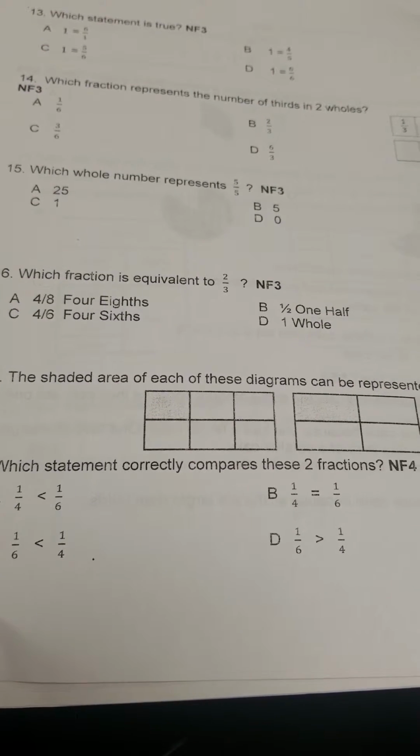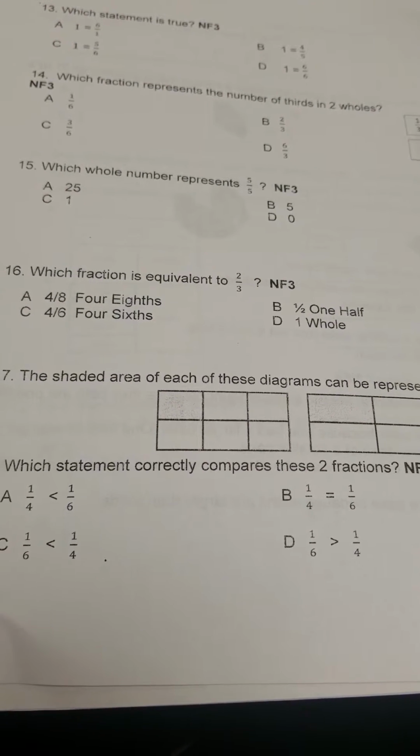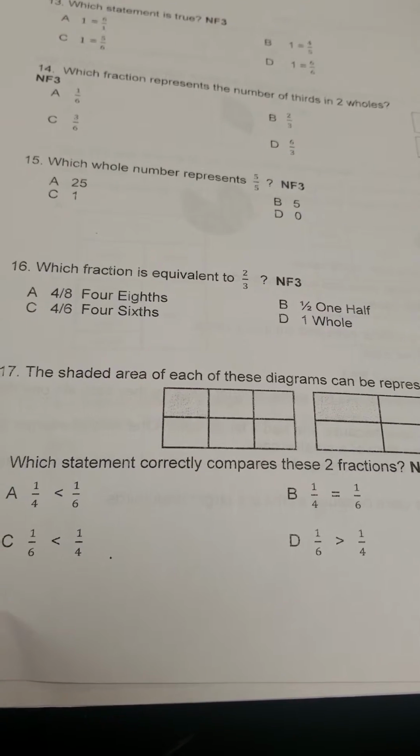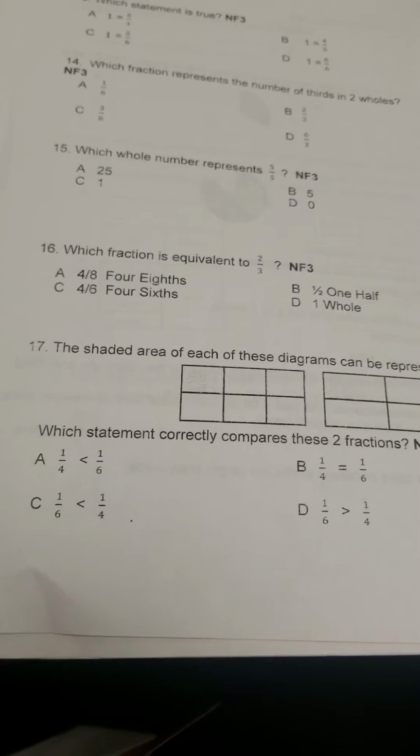16. Which fraction is equivalent to 2/3? A, 4/8. B, 1/2. C, 4/6. D, 1/2.